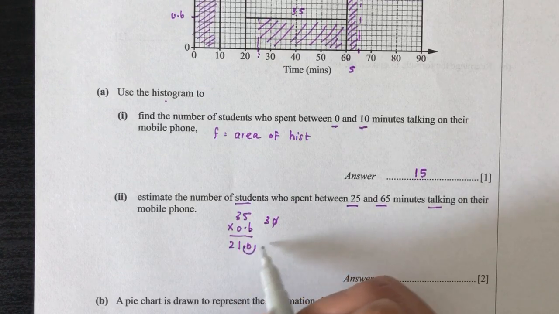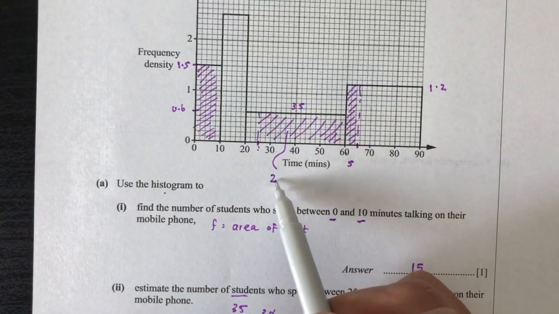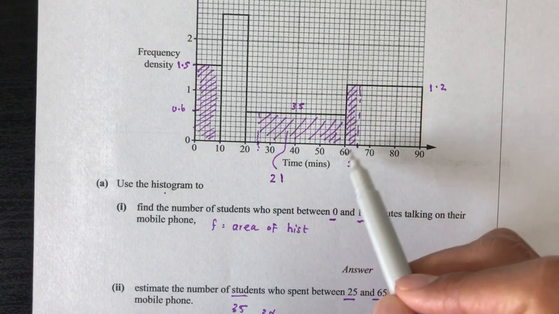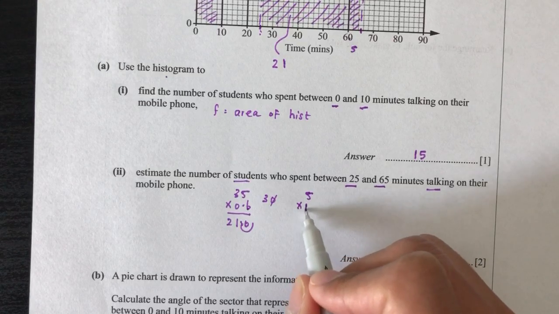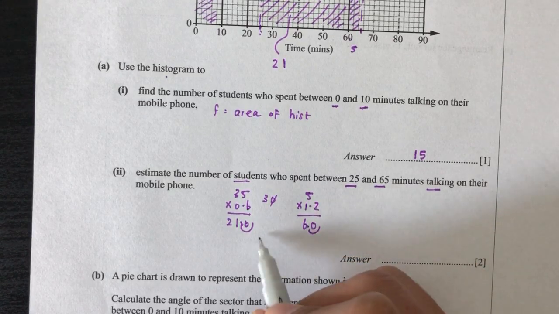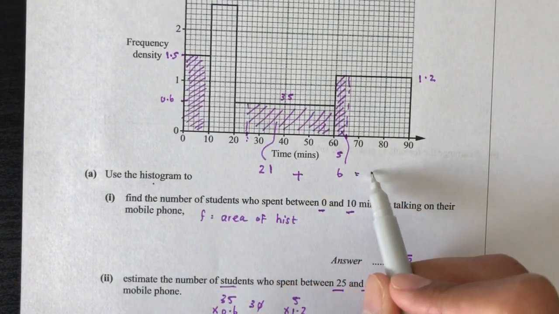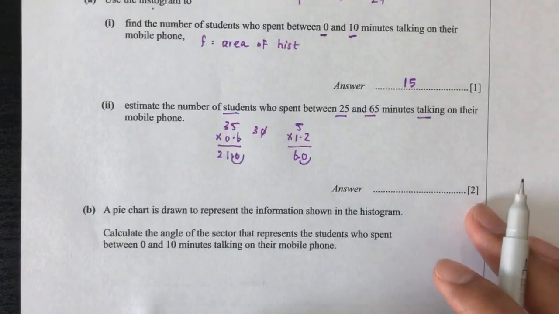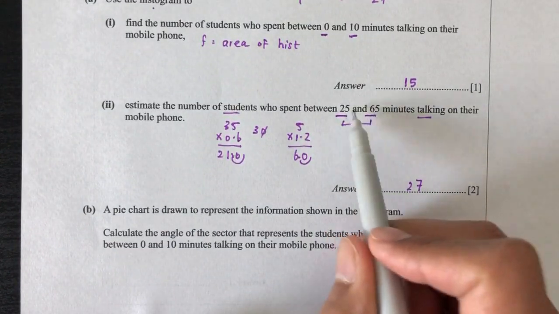One decimal place here, so this is 21. And this one will be 5 times 1.2, that will be 5 times 12 is 60, one decimal place, so 6. So we have to add both together. That will be 27. So the estimation will be 27 people who speak between this much time.